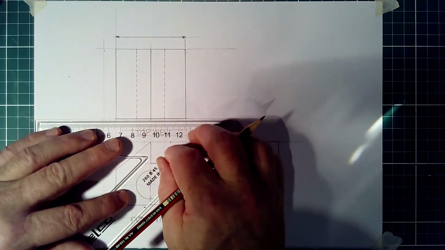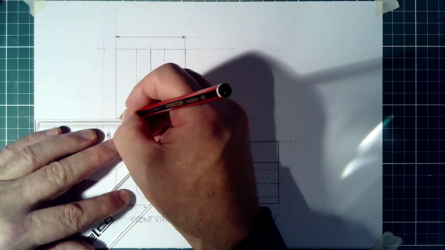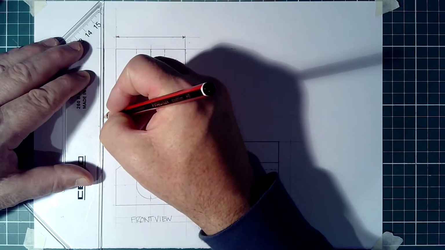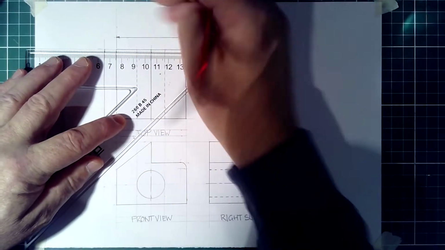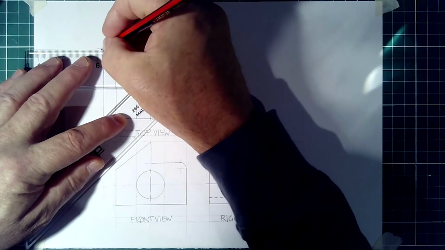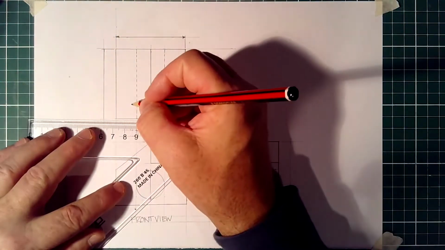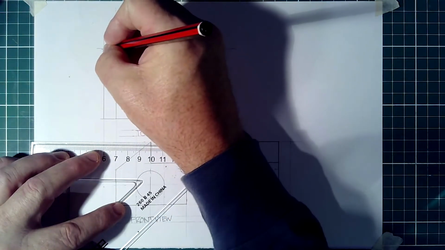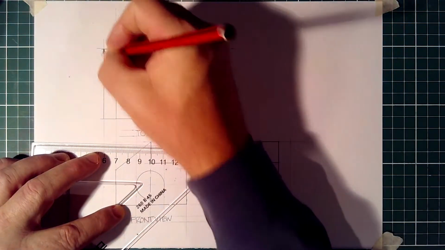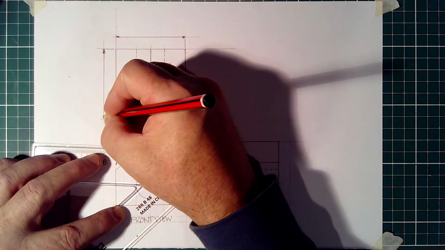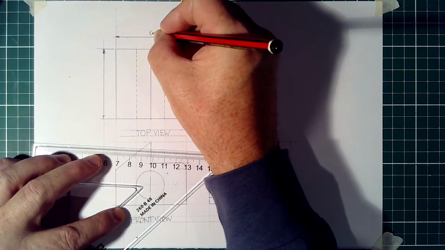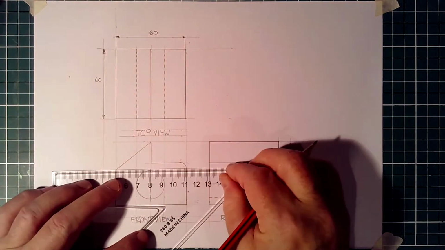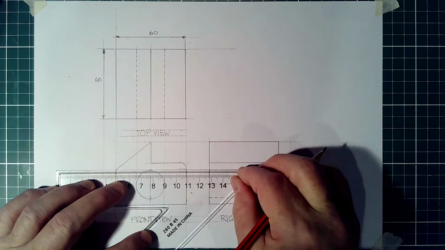Let's consider our vertical measurement here. Don't forget your construction lines. Again, using a 1 millimeter standoff from the object. Arrowheads. And it's time for some numbers. 60. Now I'm going to do an intermediate dimension on this side.